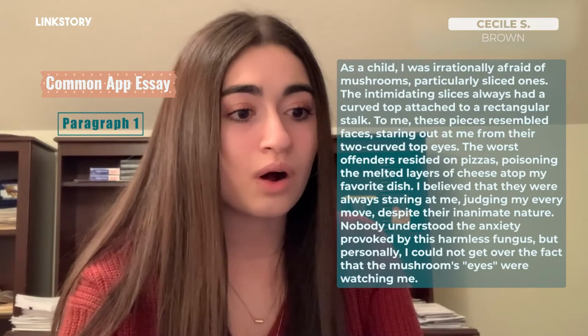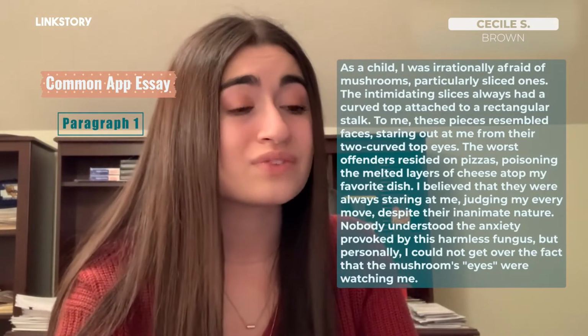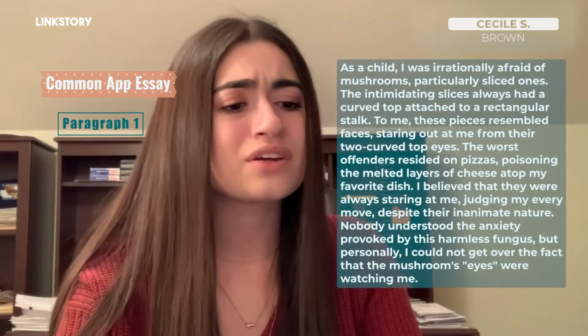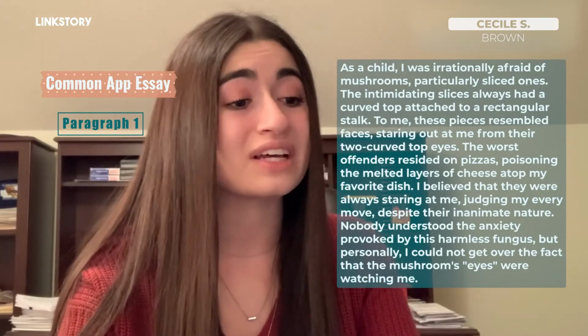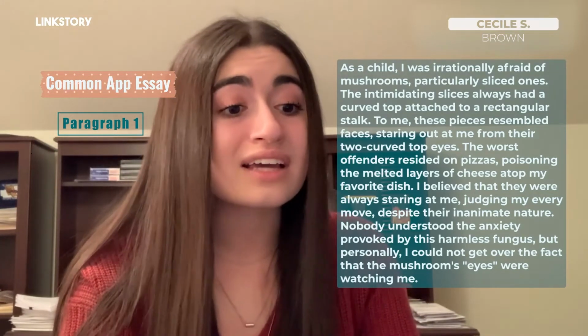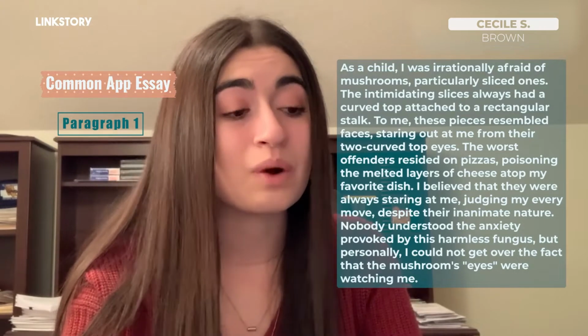I believed that they were always staring at me, judging my every move despite their inanimate nature. Nobody understood the anxiety provoked by this harmless fungus, but personally, I could not get over the fact that the mushroom's eyes were watching me.